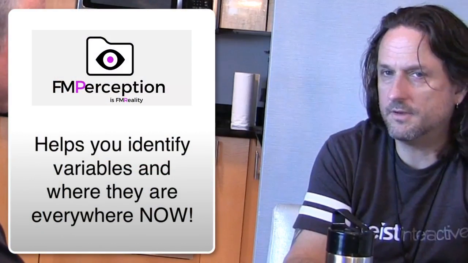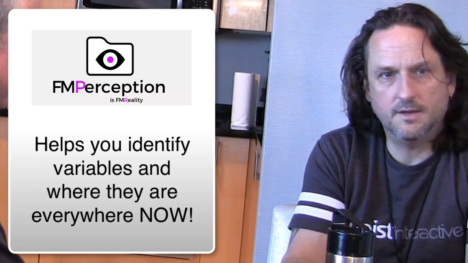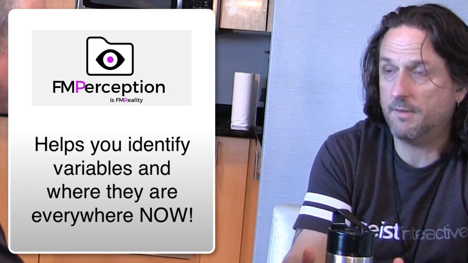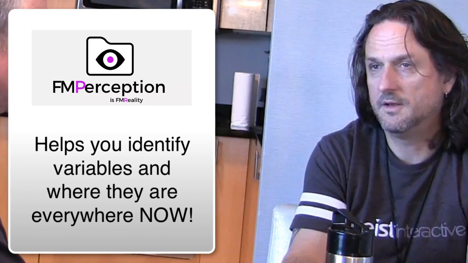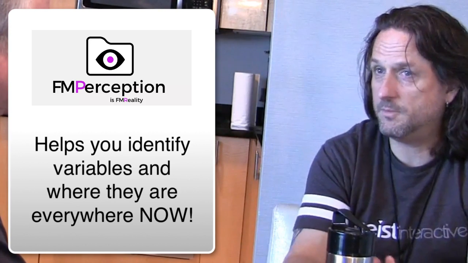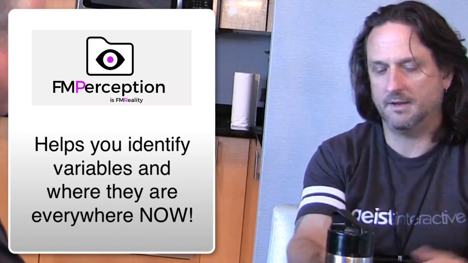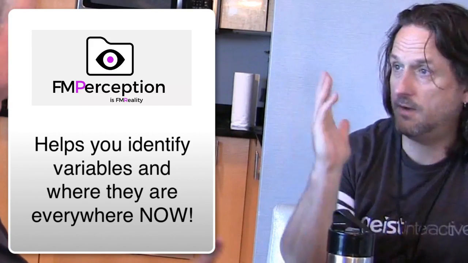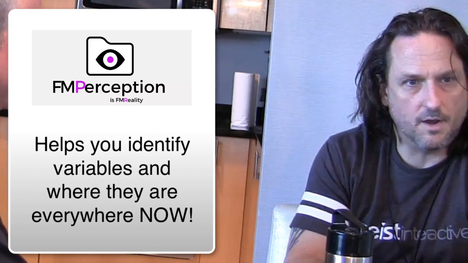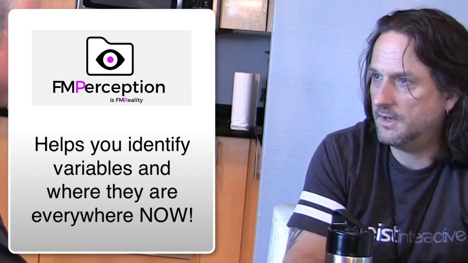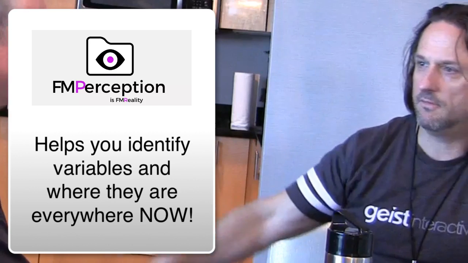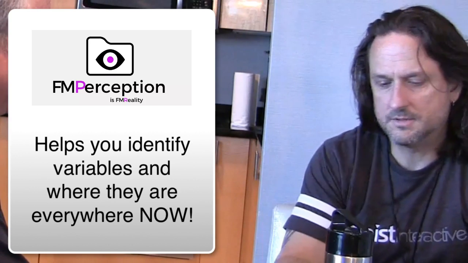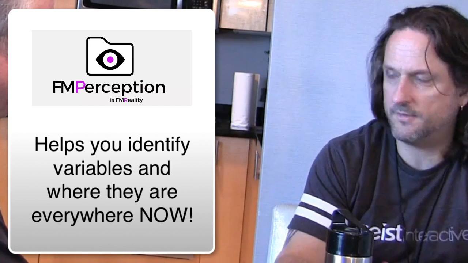Well, for example, if you're coding and you come across a global variable that might be misspelled, for example, a double $$ global variable, and you want to fix it, you can't fix it there because it might be used other places in your system. It could be on a merge field. It could be anywhere, right? So you want to know where it's used, and you want to know now, not 30 minutes from now. So that's really what FM Perception can do.